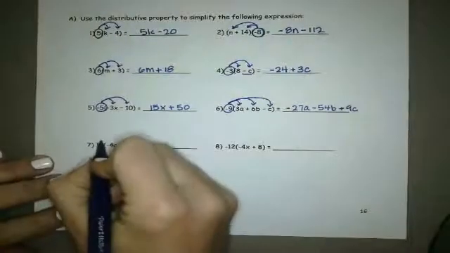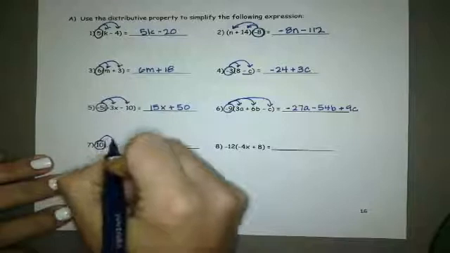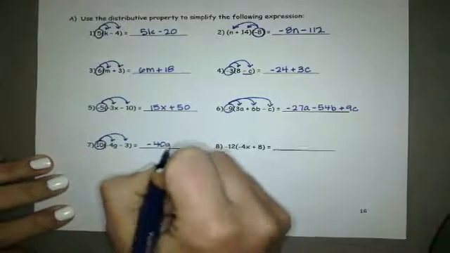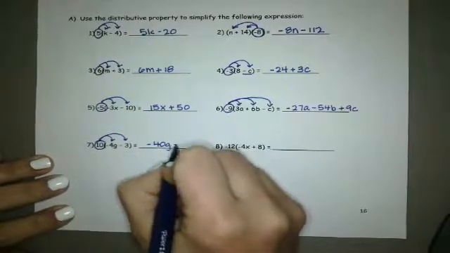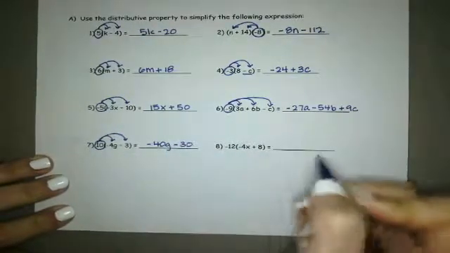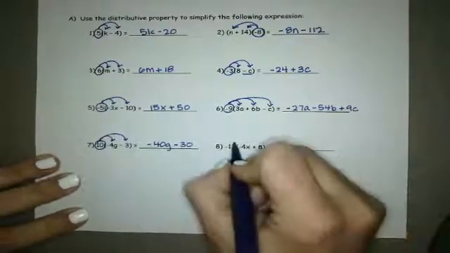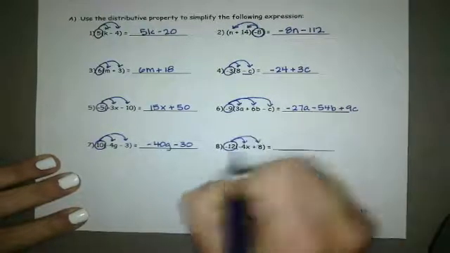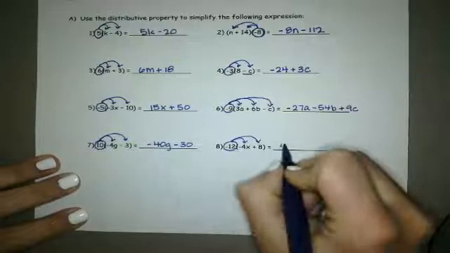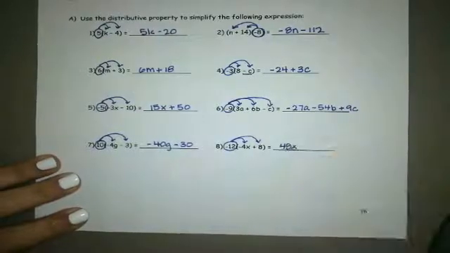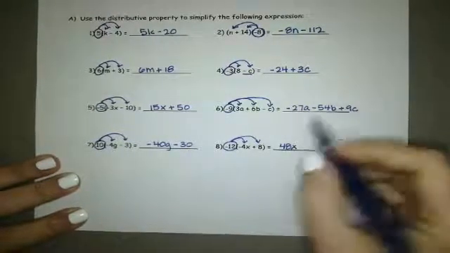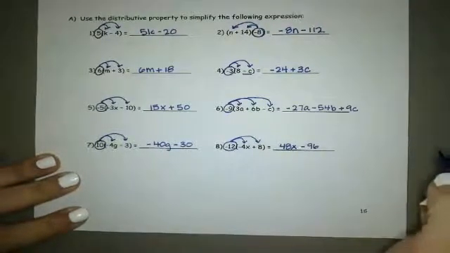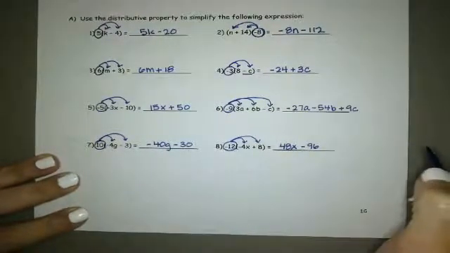Okay, let's see. Circle the 10, draw our arrows. 10 times negative 4g is negative 40g, and 10 times negative 3 is negative 30. For number 8, we circle the negative 12, draw our arrows. Negative 12 times negative 4 is positive 48, and then we need that x, and negative 12 times 8 is negative 96. Done. How did it go?